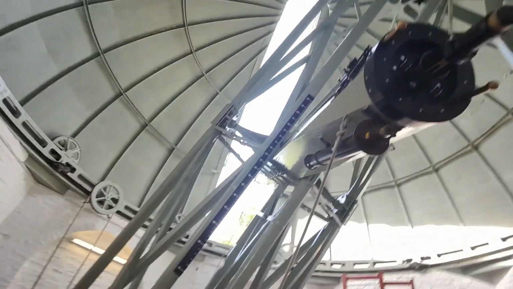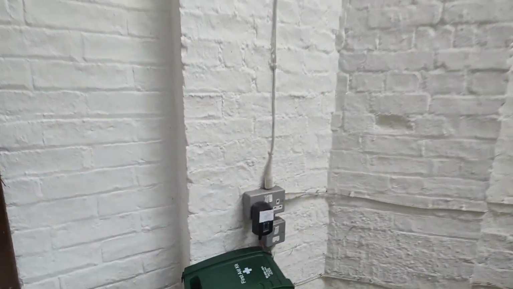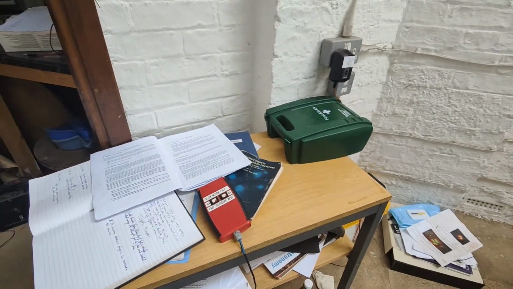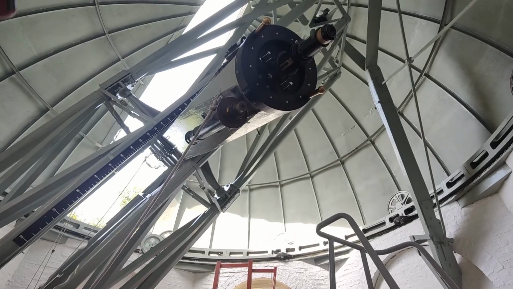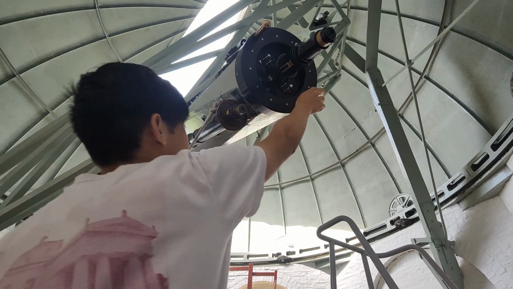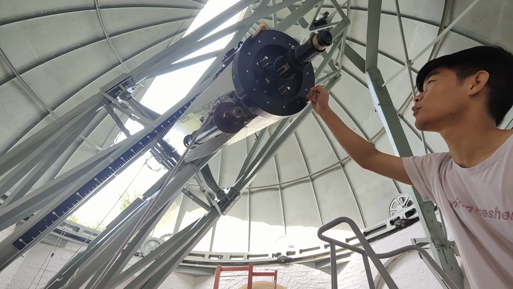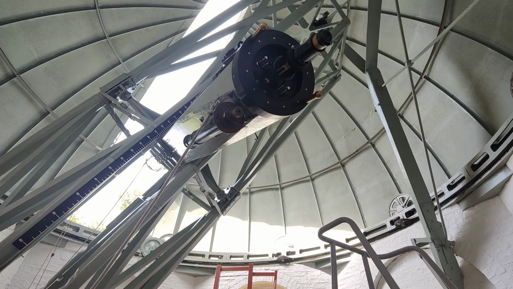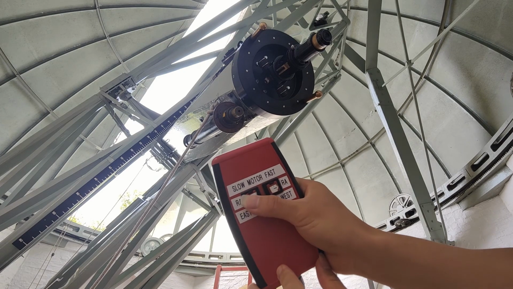However, it's likely that the telescope is not pointing exactly at the target. So we will use this hand control to slew the telescope slightly in the right ascension. To adjust the telescope in declination, we can just adjust it by pulling and pushing because the declination is not motorized. And to adjust the right ascension, we use these two buttons, minus or plus.